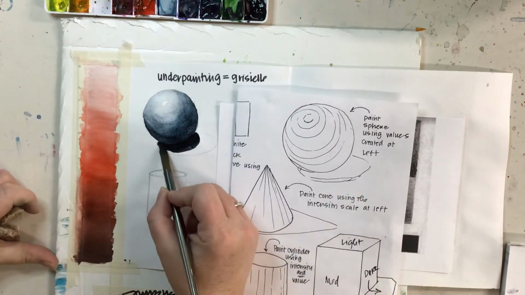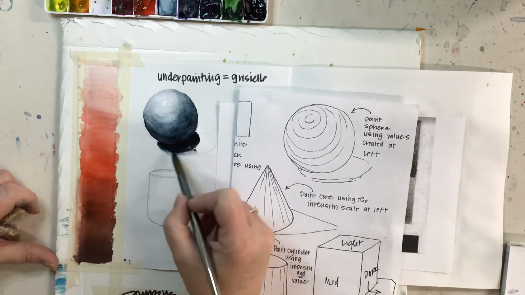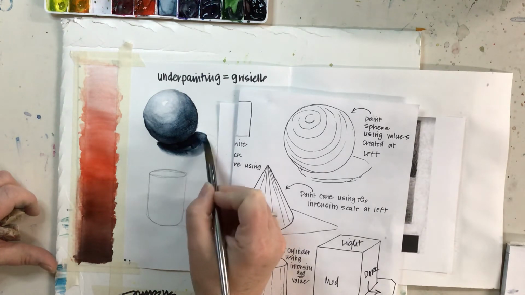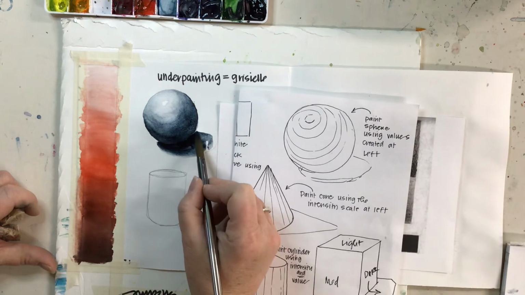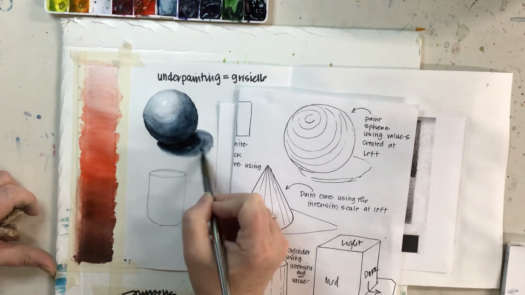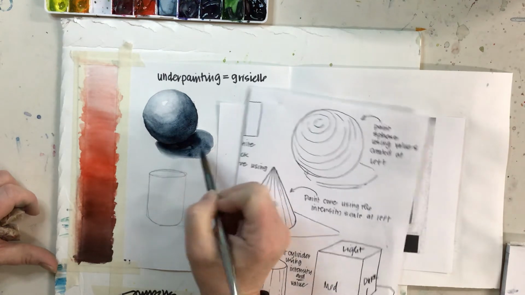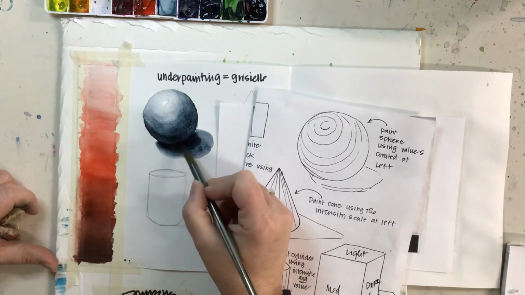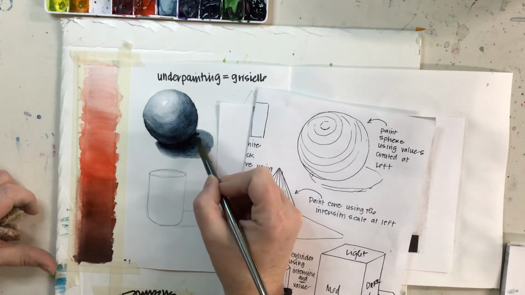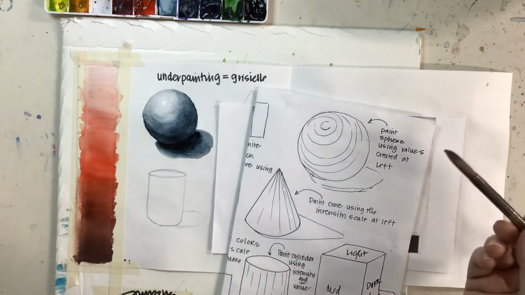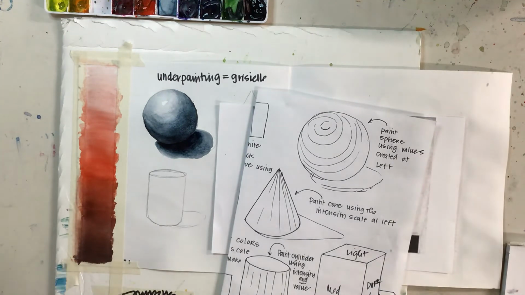I just cleaned my paintbrush out, squeezed it dry, and I'm just gonna pull that shadow longer, but have it get lighter. Just kind of normal for shadows. So you can see my sphere looks reasonably three-dimensional, and all I did was use black.